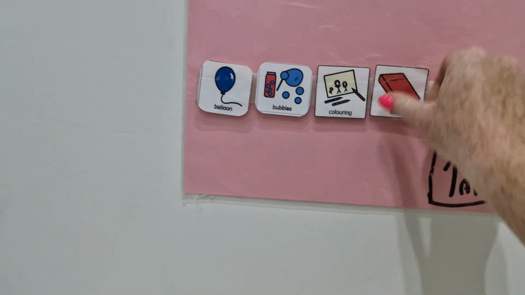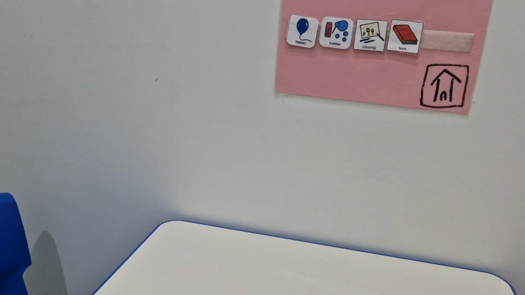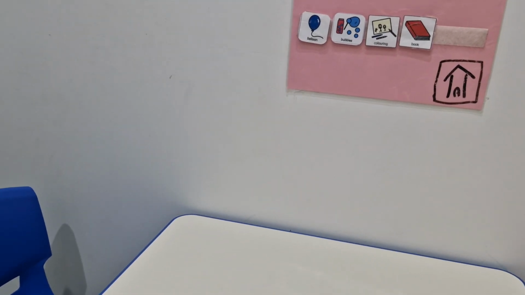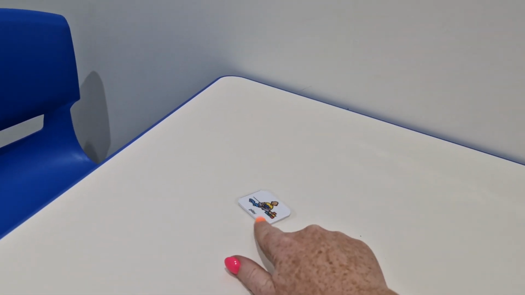And sometimes they need some support to do that. So they might get to this stage and we'll go, oh, okay, yeah, what are you going to do next? What are you going to do after the book? And they'll need a bit of support to choose the next bit.